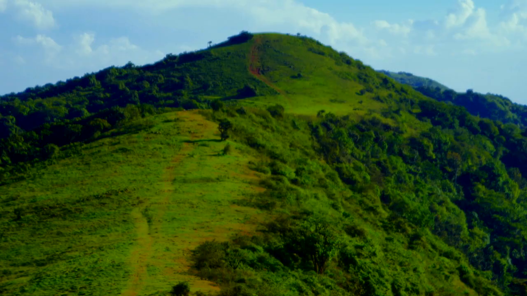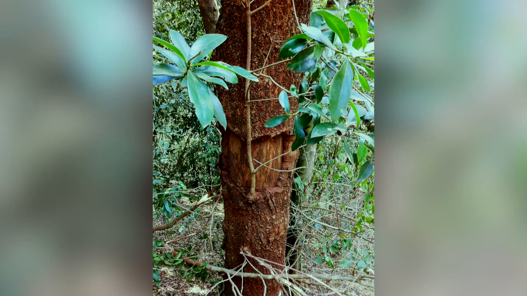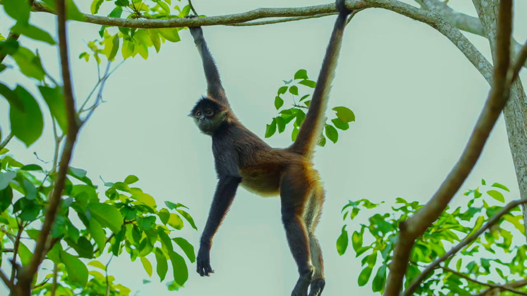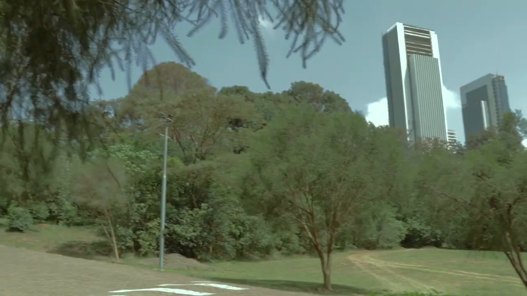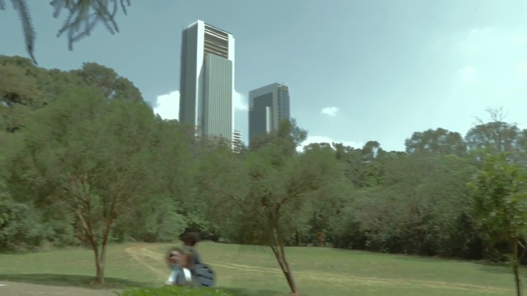So what we did, we went to the forest around Nairobi, like Karura Forest, Gong Forest, and studied the vegetation there. And then we were able to select the key species that we believed existed here because it's the same kind of environment. And from there, we came and planted these trees behind me about 8 years ago.